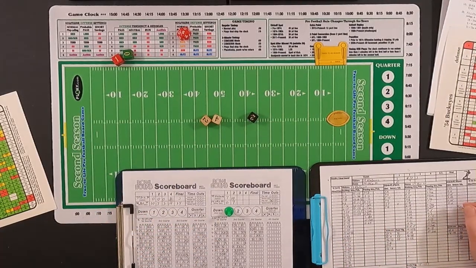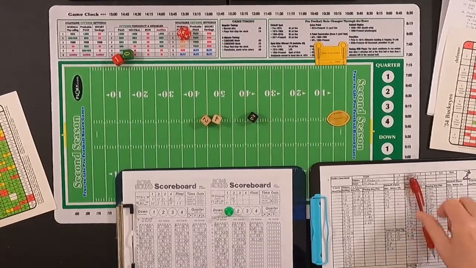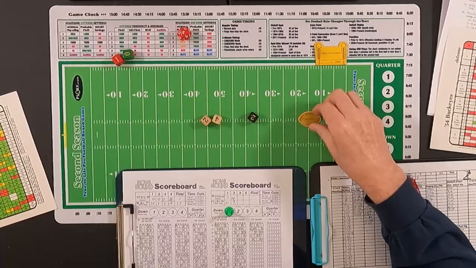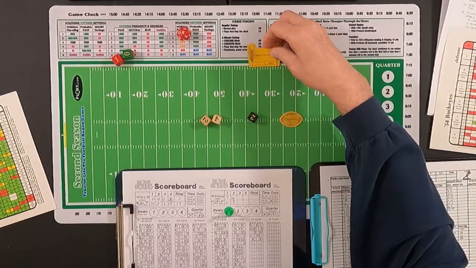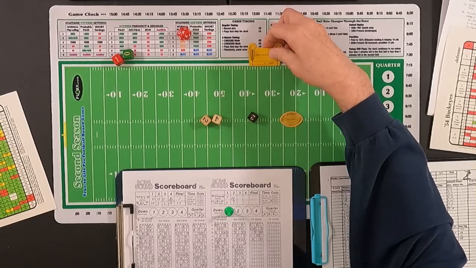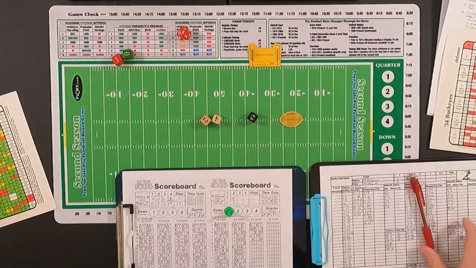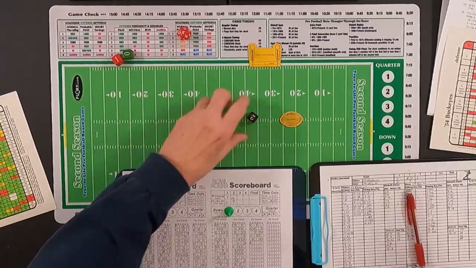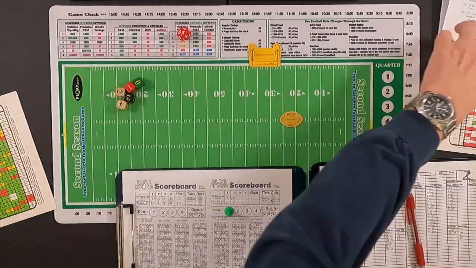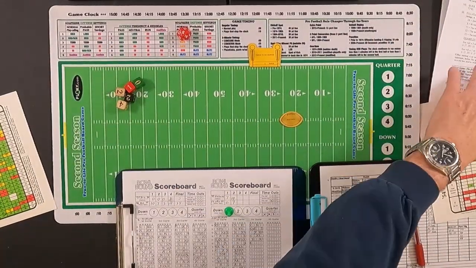Let's see. He had a kick return of 2 last time. This time he gets 19. 17. 10, 15, 17 puts us out to the 27-yard line. 27, that's the kickoff. Ohio State's got the ball. All right, here we go. We can see if we can get something moving.